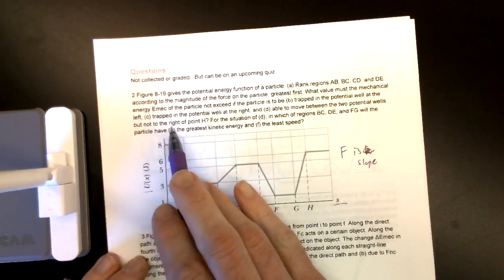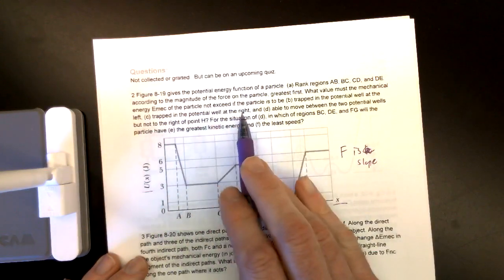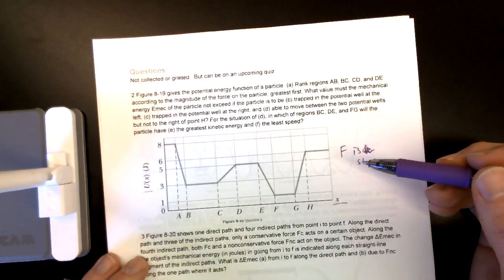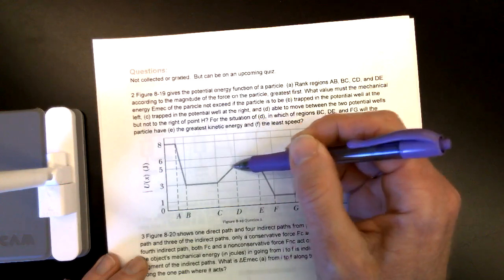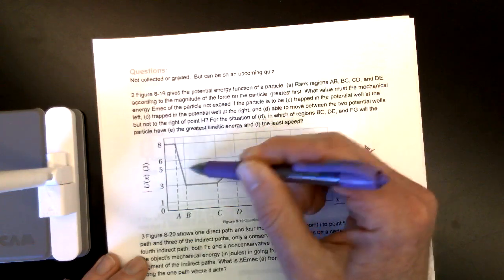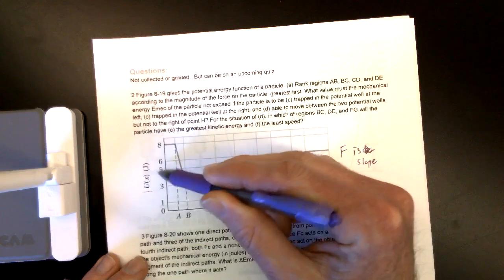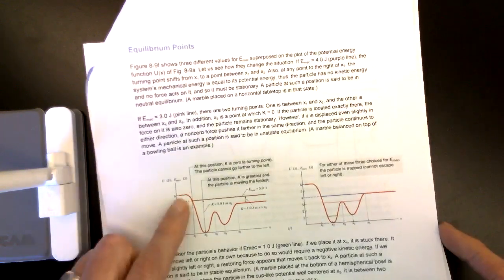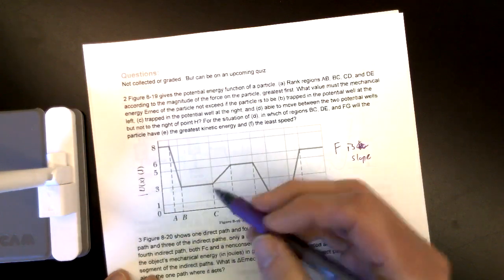What value must the mechanical energy, Emech, of the particle not exceed if the particle is to be trapped in the potential well at the left? I think it's pretty easy to see that if you're going to be trapped in this potential well, the maximum amount of energy you can have is going to be over here. So take a look once again back at the reading and look at these potential energy graphs and turning points and equilibrium points and things like that. Just make sure we're looking at these pictures right here and how much mechanical energy it's going to have in total.